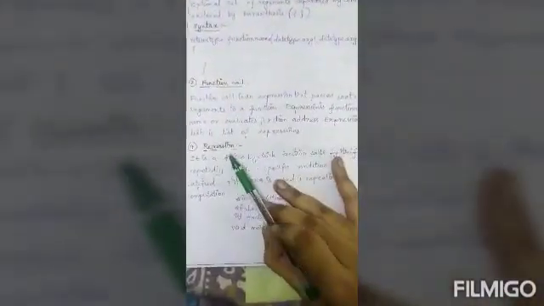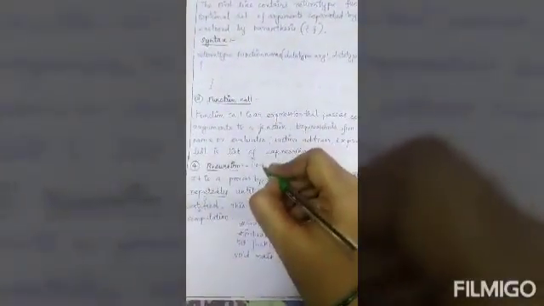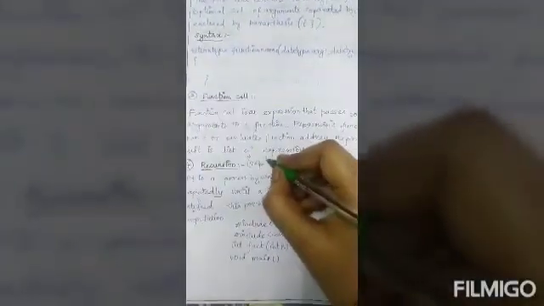The last type is recursion. Before entering into the definition, what is the meaning of recursion? It means repeatedly, doing continuously. It is a process by which a function calls itself repeatedly until a specific condition is satisfied.